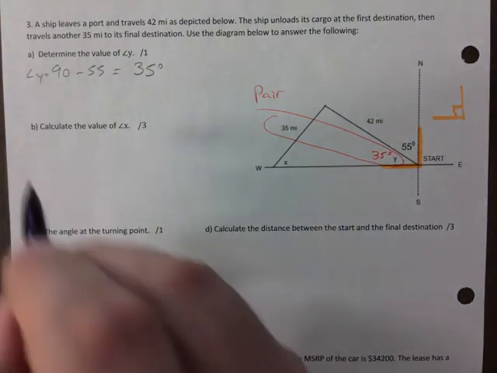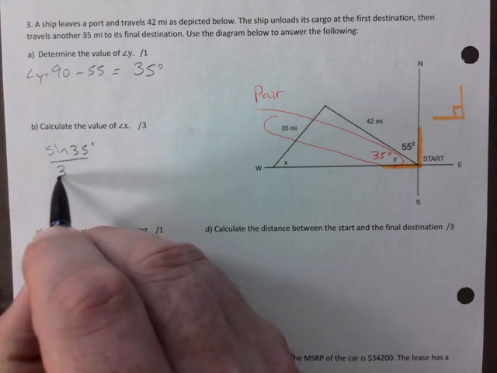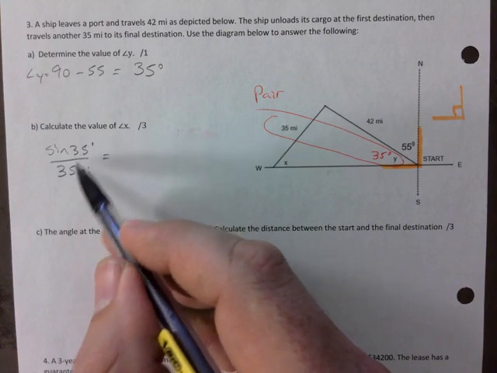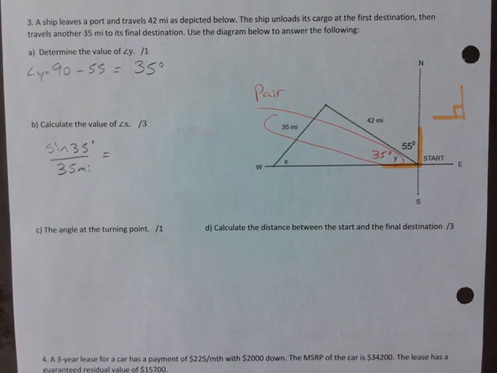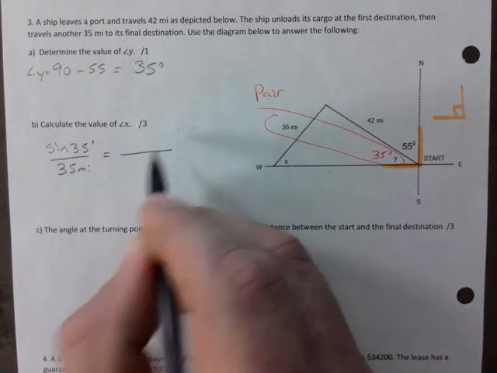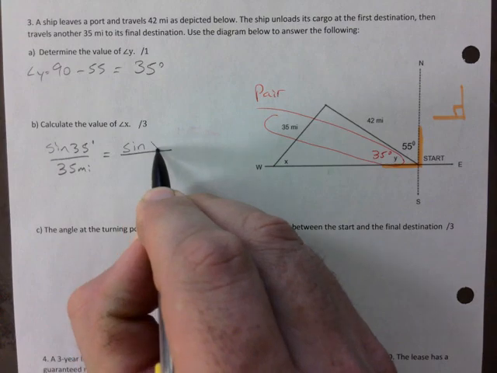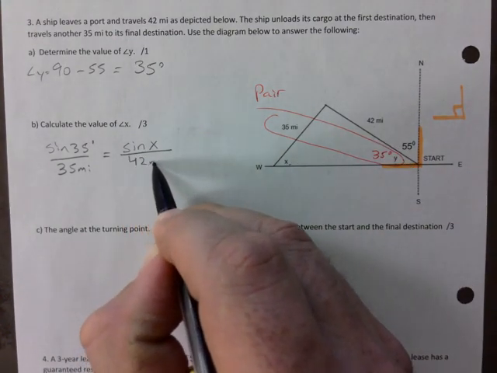So we've got sine of 35 over, I don't like that too much. I should change that. I don't like 35, 35. Whatever. It is what it is. It's not like it can't be done. So sine, watch this one, sine of x, right? This angle is gonna be across that side.